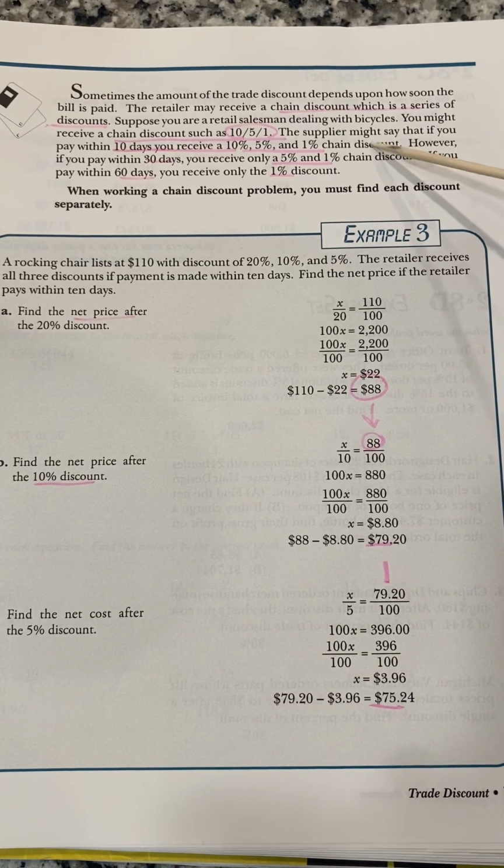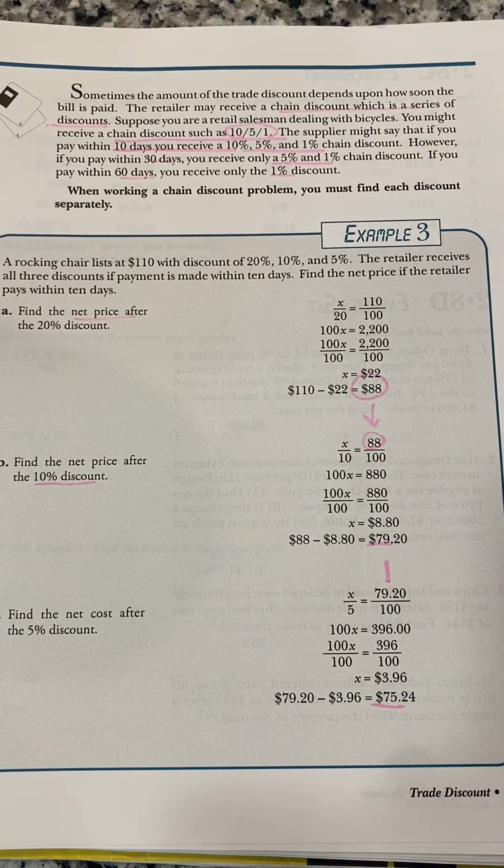Okay, sometimes a trade discount depends on how soon the bill is paid. There's what's called chain discounts. So the retailer may receive a chain discount, which is a series of discounts. If you pay your bills earlier, you get more of a discount, right?